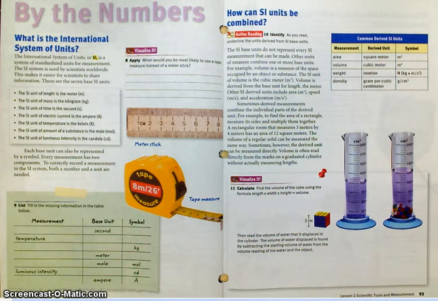Sometimes derived measurements combine the individual parts of the derived unit. For example, to find the area of a rectangle, measure its sides and then multiply them together. So when you find the area of a rectangle, you've multiplied a length times a width. They're both measured in meters or centimeters, and that's how you're going to get an area of 12 square meters or 12 square centimeters or what have you.